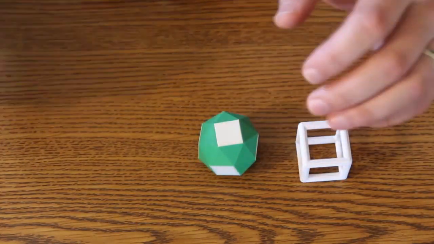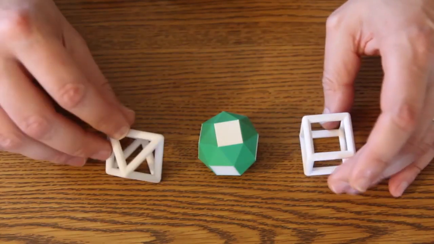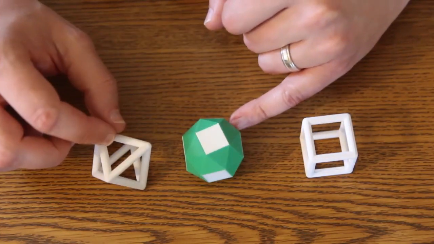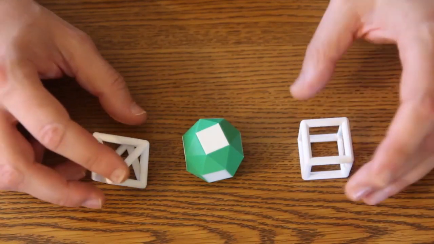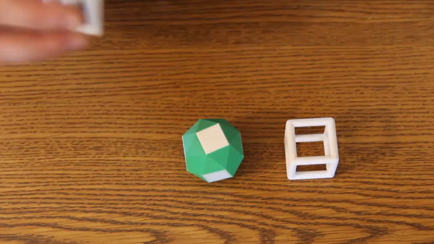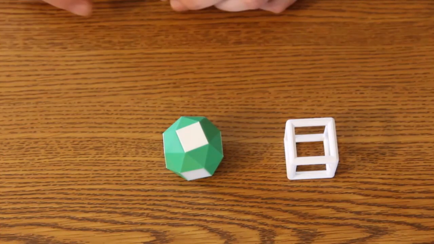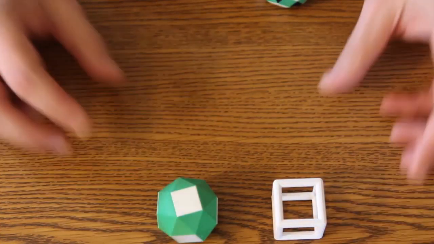Now, some people might also call it the snub octahedron as well. You can kind of see that octahedral structure in there too. But the snub cube is what it is typically called there. Okay, and then of course, last one, we're doing it.